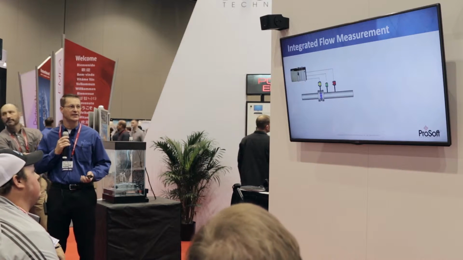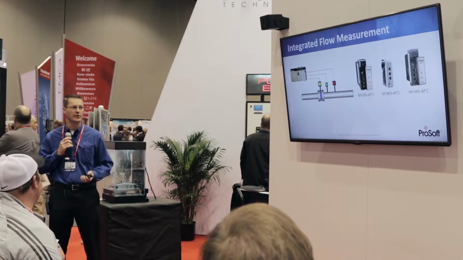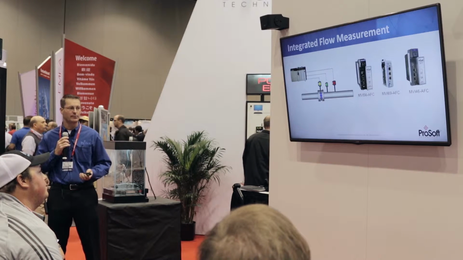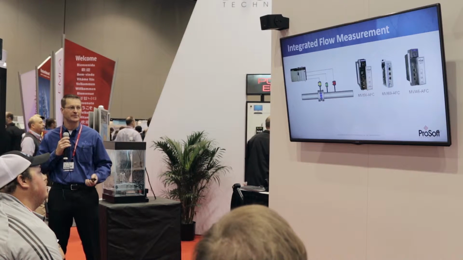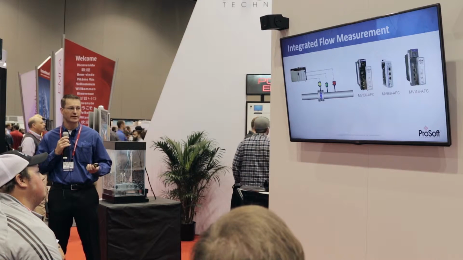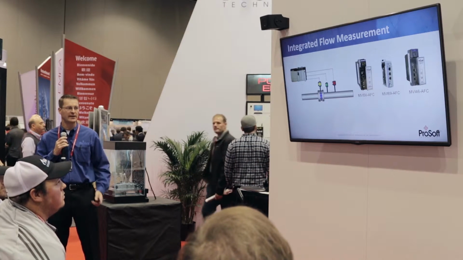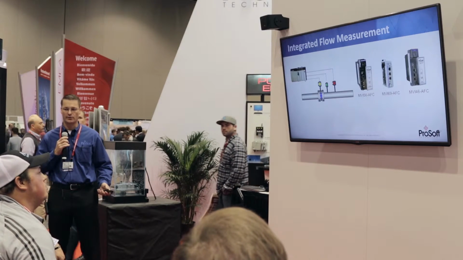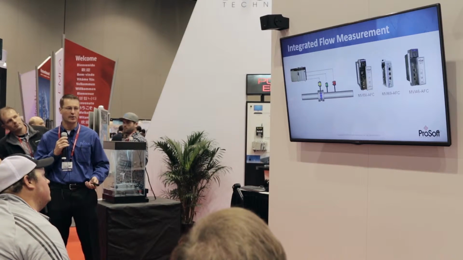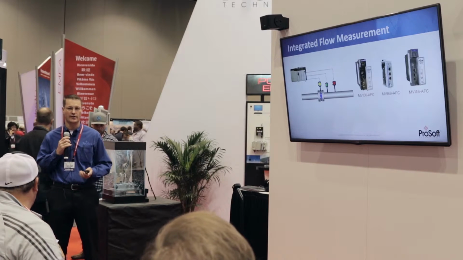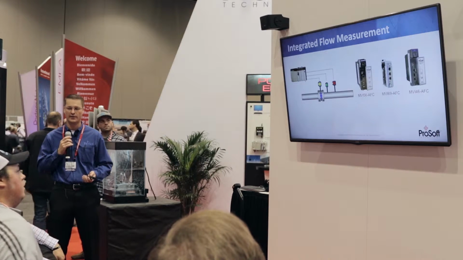So what we do is use a coprocessor unit here. You've got your process inputs coming from your measurement devices, your different pressure and temperature values. That gets brought into the PLC and then passed out to our coprocessor module. That coprocessor module handles all the AGA and API flow calculations.